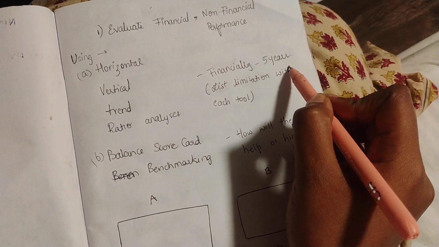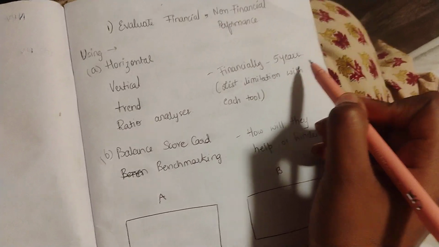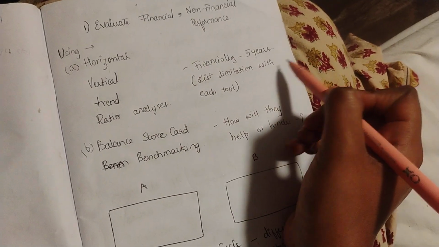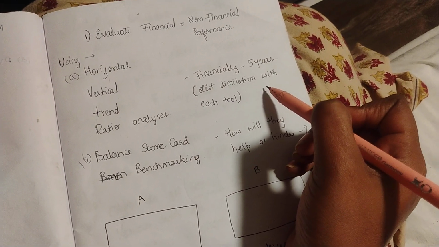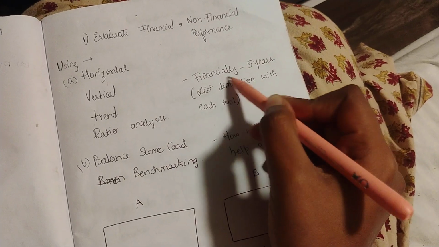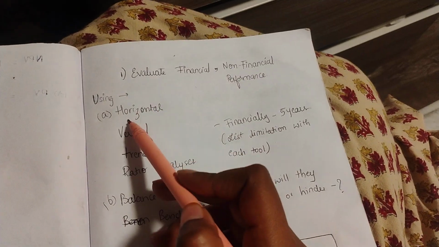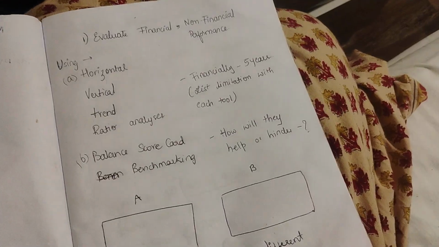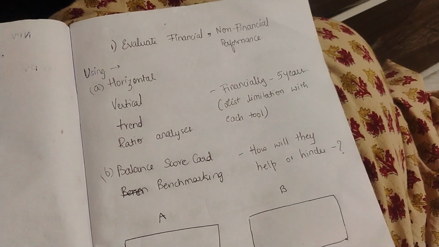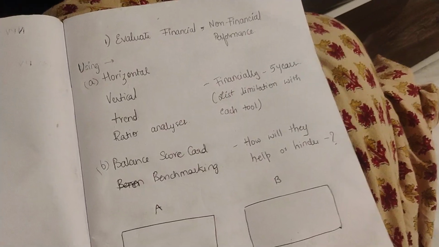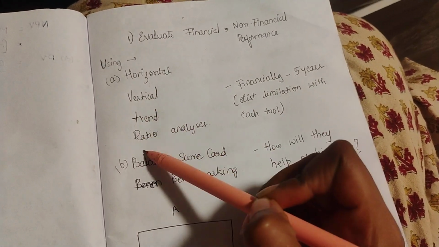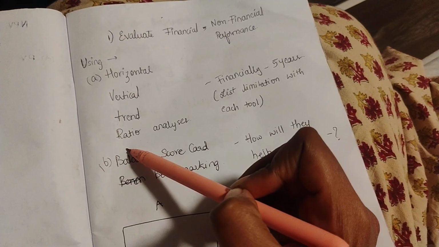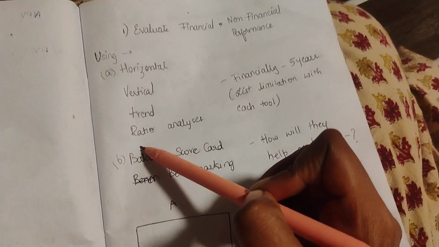Of course, we are going to list the limitations for each tool. What is the limitation of horizontal? What is the limitation of vertical? What is the limitation of trend and ratio analysis? In the next parts of the video, I'm going to individually cover each one of them. I'll show you the PowerPoint presentations that I have personally created, and of course my university one as well.